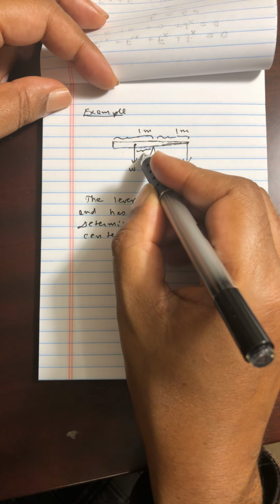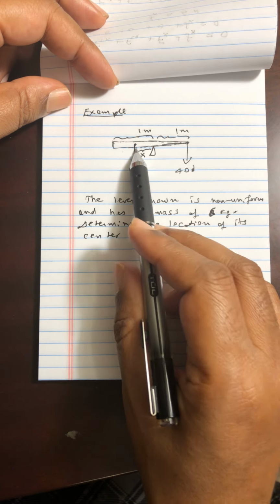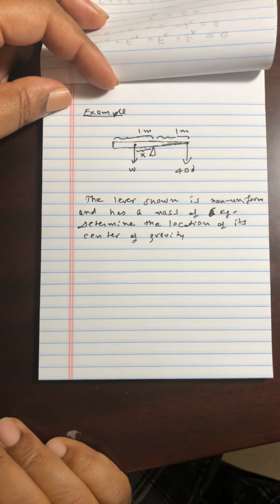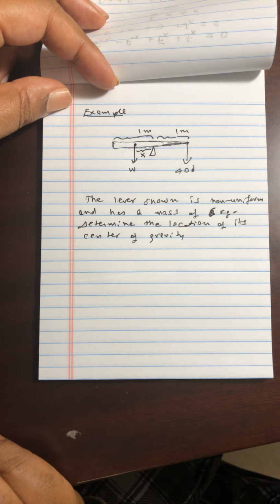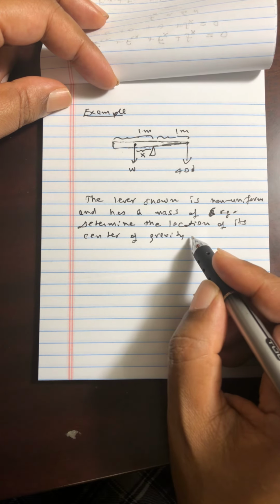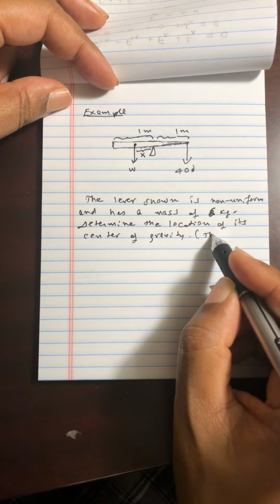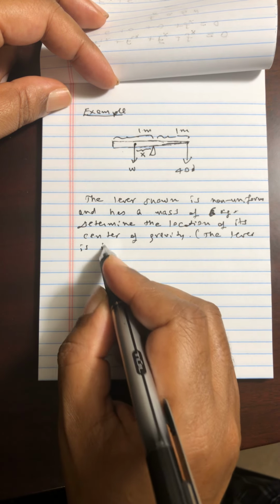Let's say this is x. We want to find out how far away from the pivot the center of gravity is. And let's not forget the lever is in equilibrium.